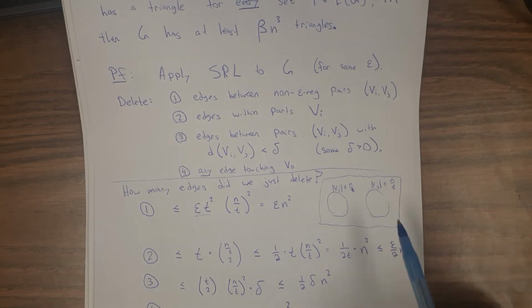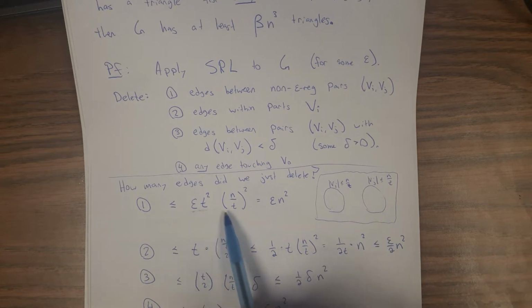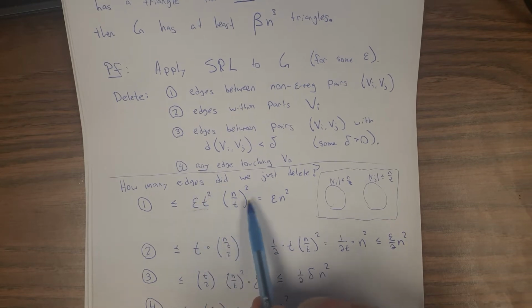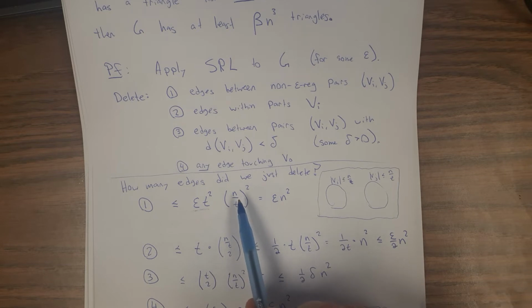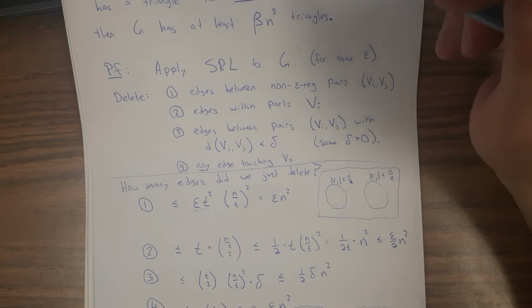So once again, how many edges could I possibly have? Well, n over t times n over t. So that's what I did here. This is the number of pairs that could possibly be non-epsilon regular. This is the number of possible edges you could have between any two such pairs, and I simplify that and I get epsilon n squared.